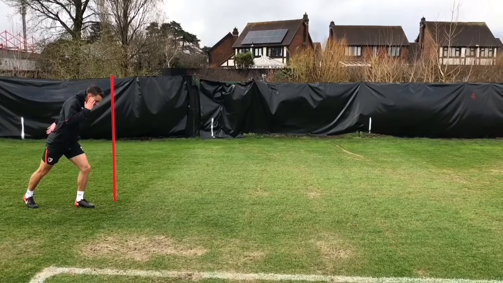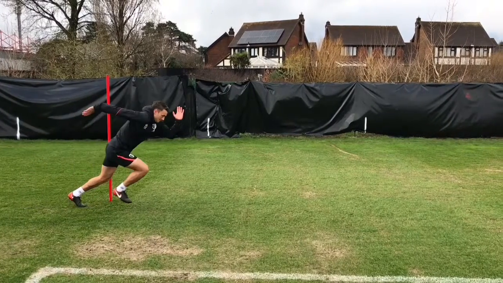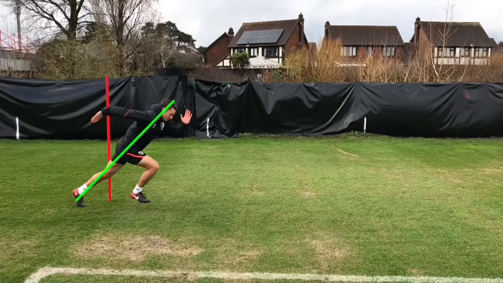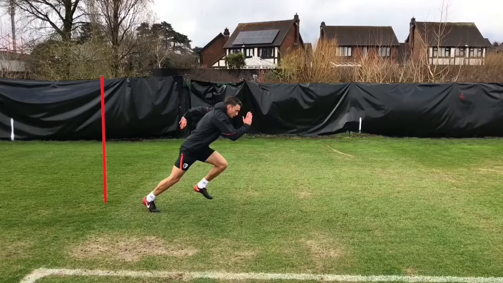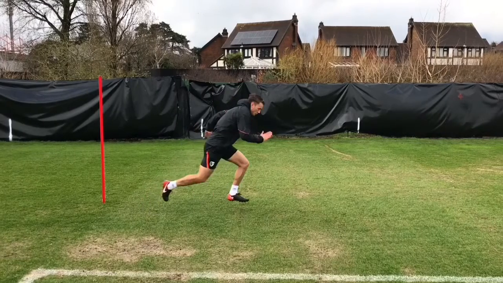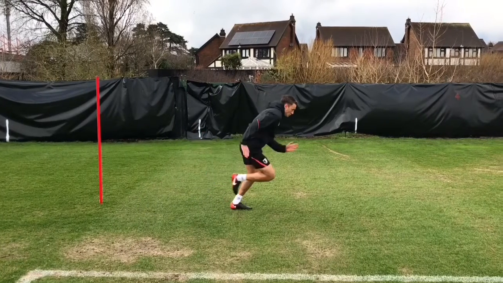The next athlete demonstrates a capacity issue during acceleration. The athlete starts the acceleration process with good skill. However, his ability to maintain horizontal force through triple extension and good ankle stiffness is limited in his following steps.